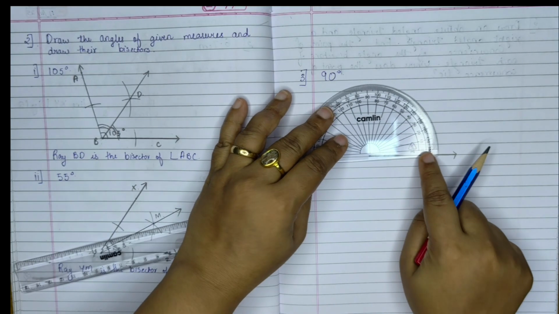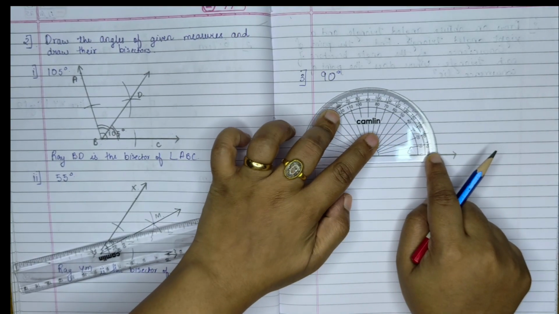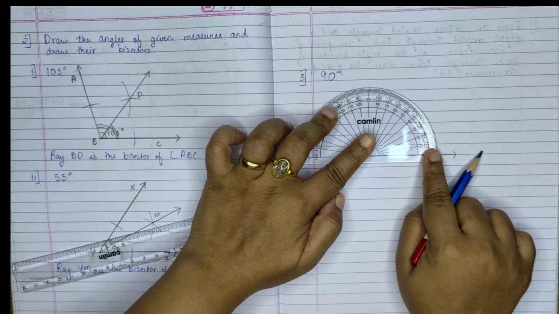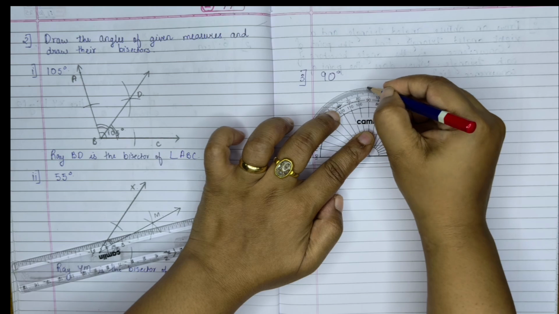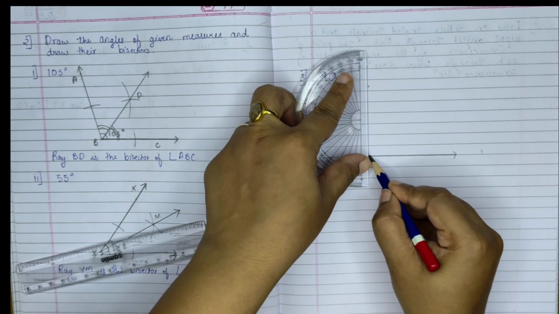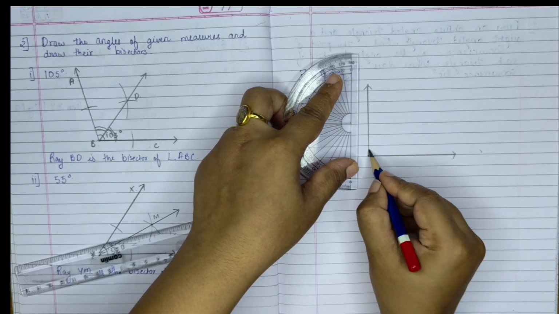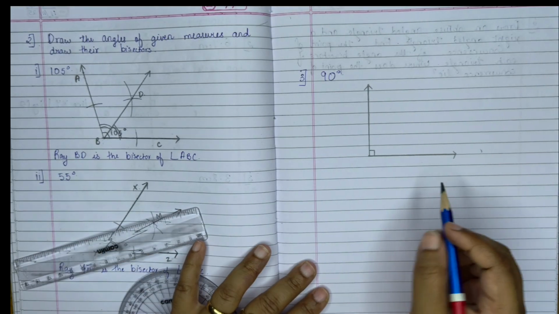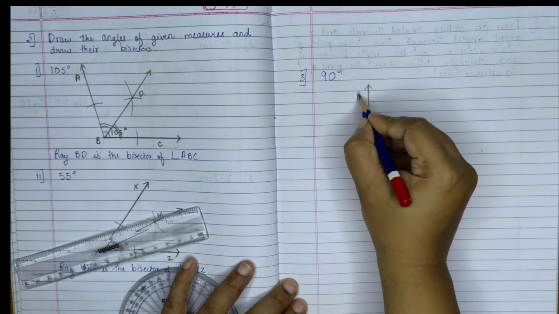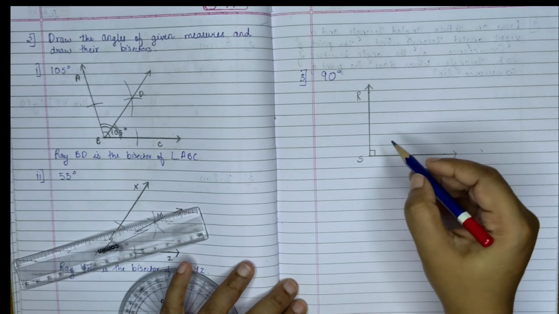Again make an angle of 90 degrees and join this. After drawing the angle we will bisect it. Also you can name it. Now we will draw the bisector.